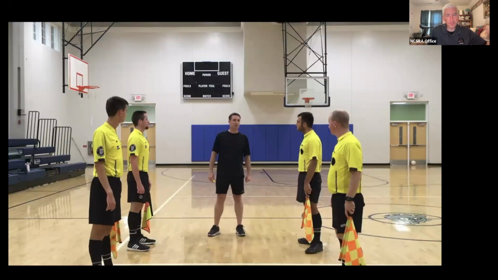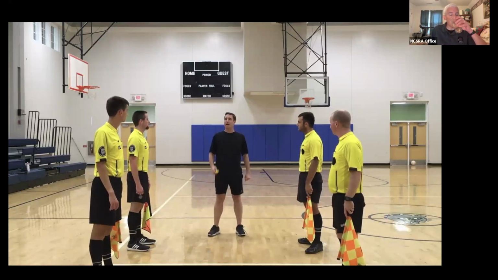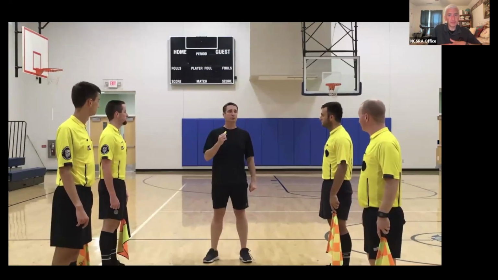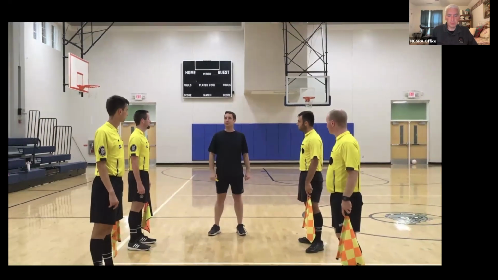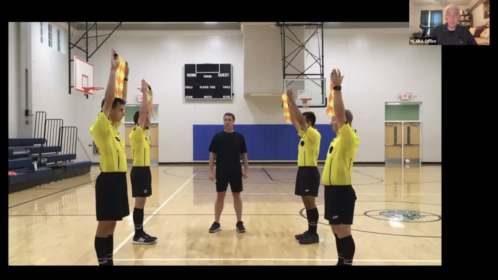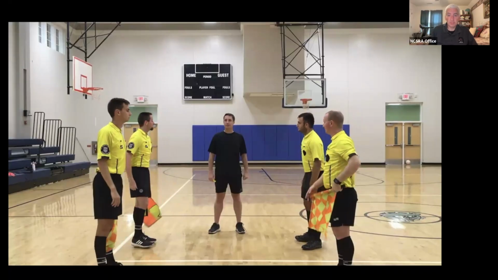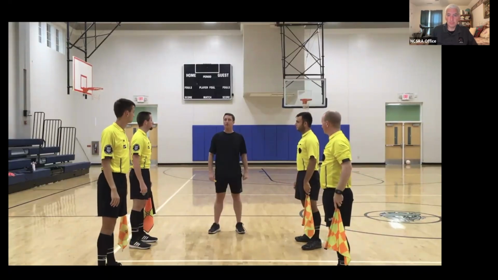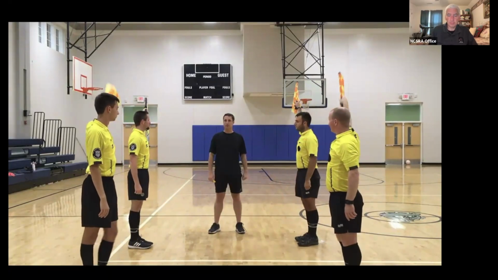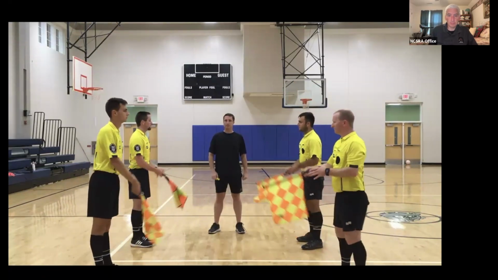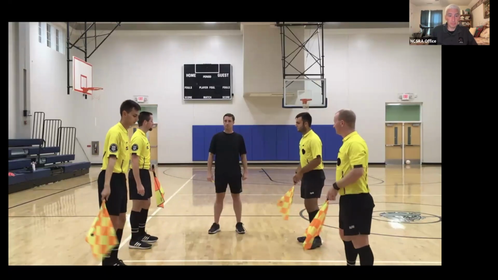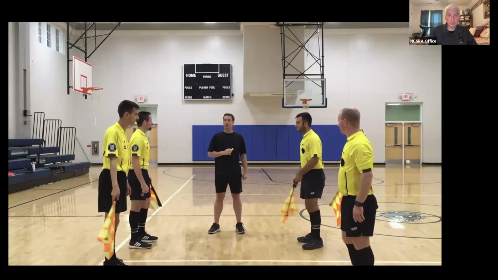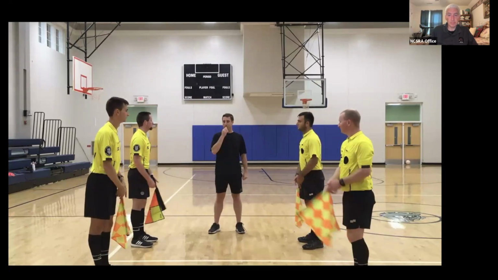For this exercise, we're going to go over your flag mechanics. Every time you hear the whistle, I'm going to tell you what to do and I want you to do it. So for instance, if I say substitute, do it. Good. All right, relax. And here we go. Throw. Good. Goal kick. Good. Corner kick. Good. Offside, far side.